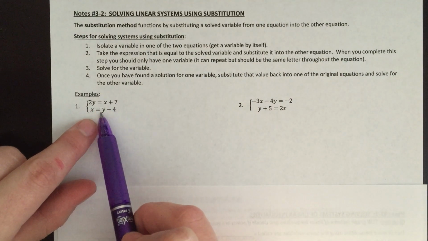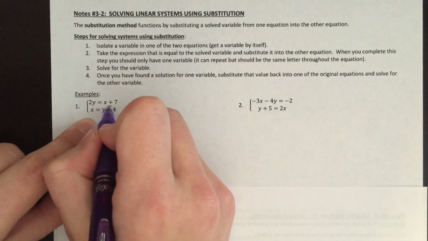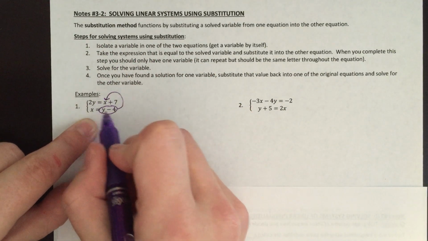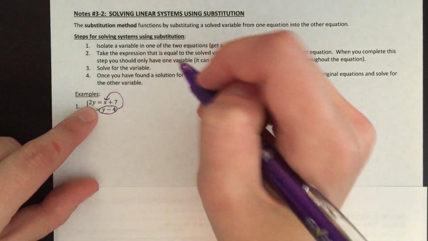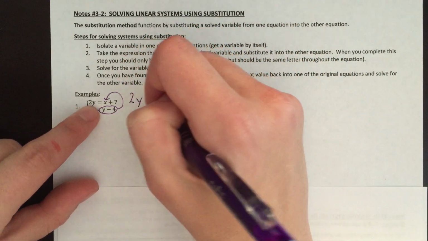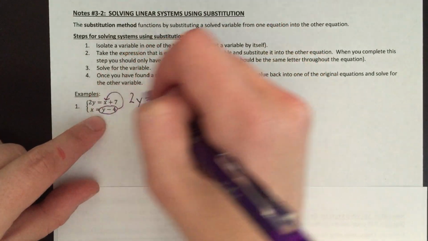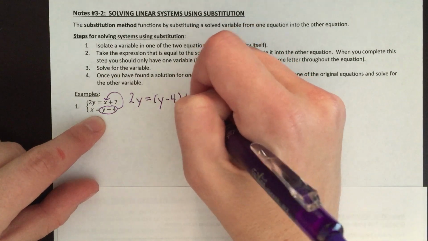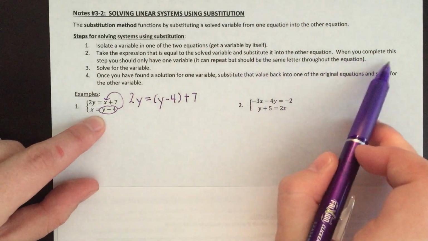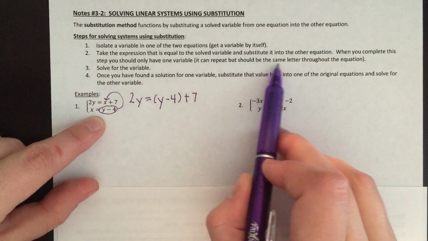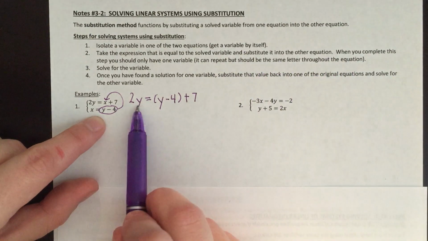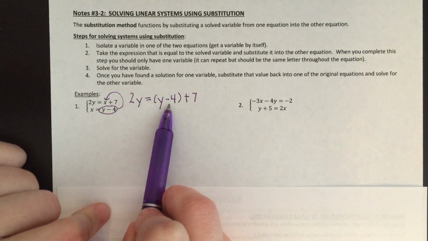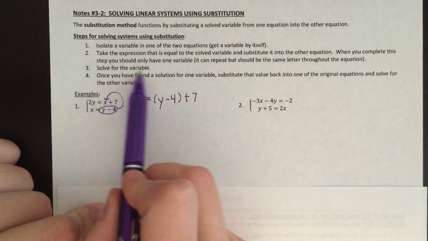So if I take what x equals and essentially plug it in where I see x here, since it says x equals this, let's see how that would look. I would have 2y equals, where I see x, I'm plugging in y minus 4, plus 7. Okay, so it said when you complete this step, you should have only one variable. It can repeat, but it should be the same letter. Yes, the only variable I have now in this equation is y. Okay, it repeats, but it's just y. There's no x.